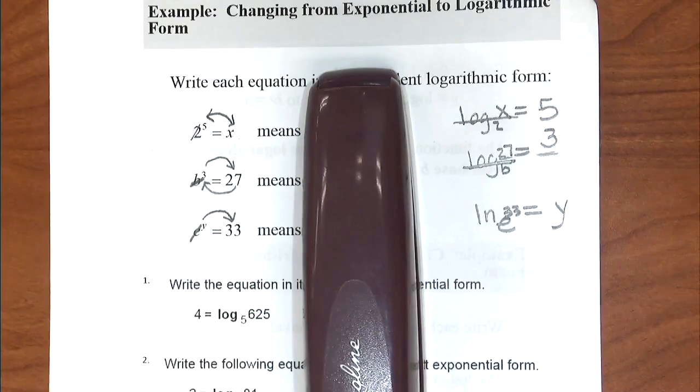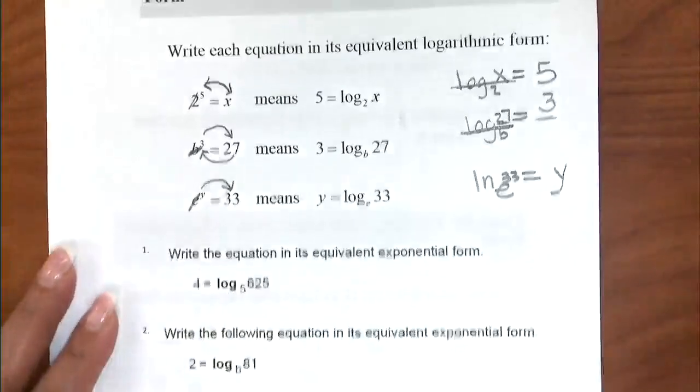Yes, what's your question? Oh, okay. On the paper, it still says log right there, so you're going to count that. You could actually give it both ways. My math lab will take it both ways. But really, that is what ln means. I'll take it both ways also.